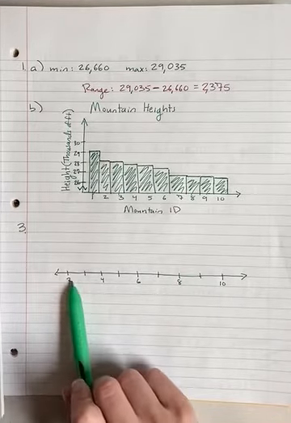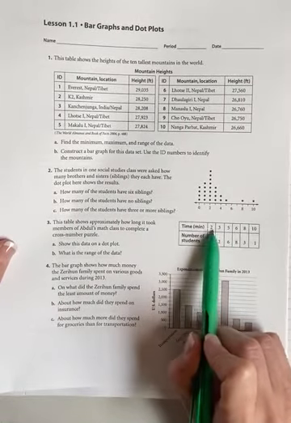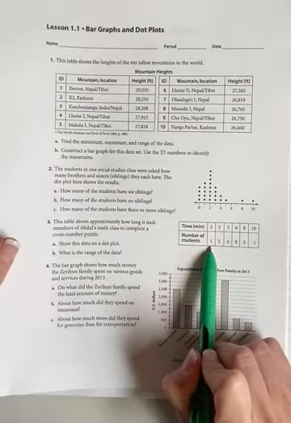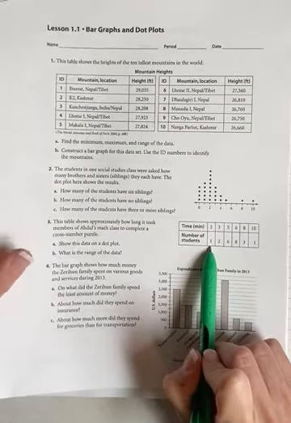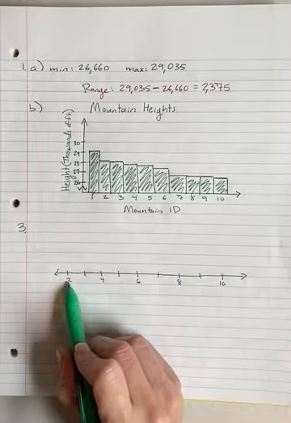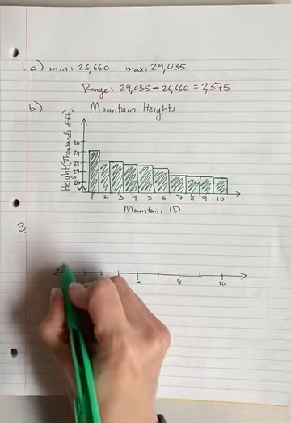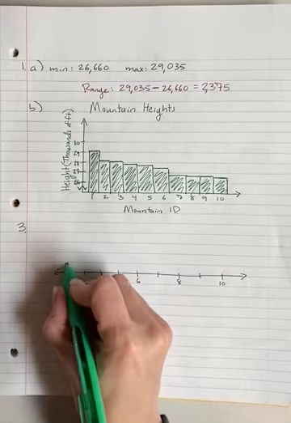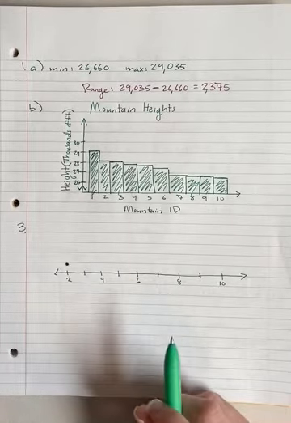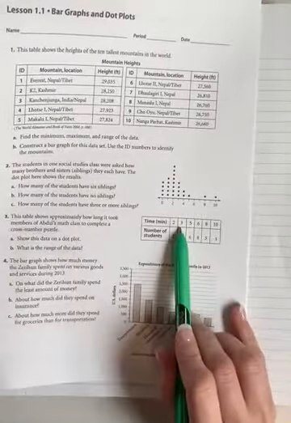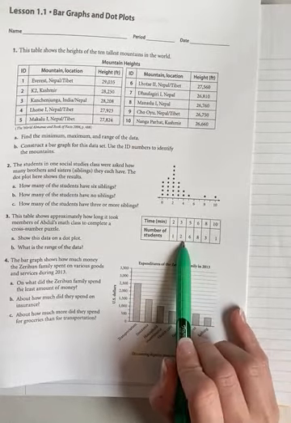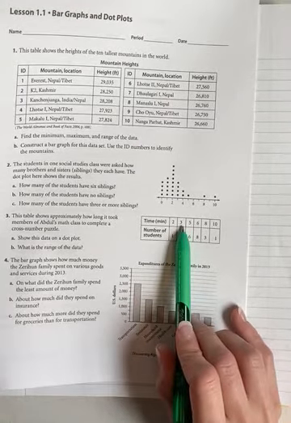So now, if we look over here, it says the students who completed the puzzle in 2 minutes, there was only one student that completed it in 2 minutes. So above the 2-minute mark, we're going to put a dot. And just one dot because there's just one student who finished it in that time. Then it says it took 2 students 3 minutes to complete the puzzle.